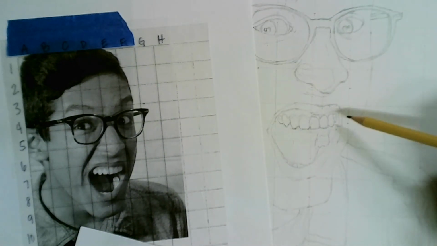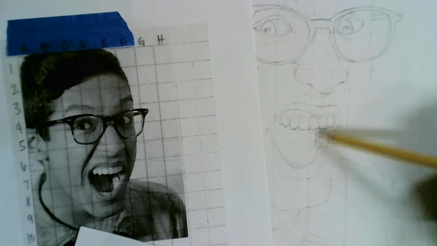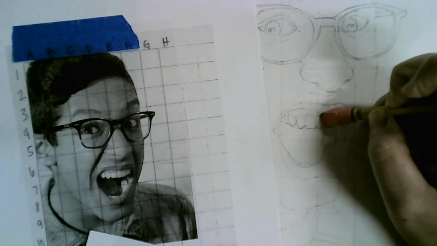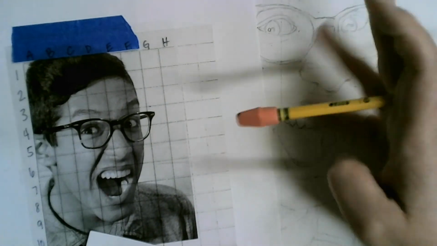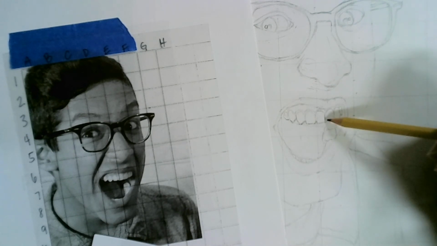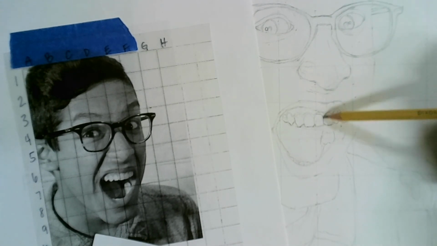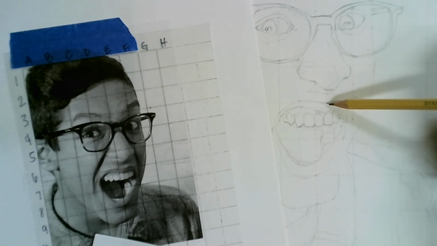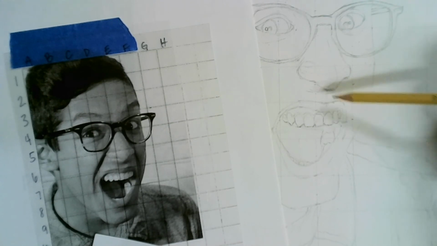Just remember, does the center of the teeth line up with the center of the nose? Actually, now this looks tilted. Hold on. Okay, that looks a little bit better. So the center of the top teeth lines up with the curved center part of the upper lip, and it lines up with the center part of the nose.